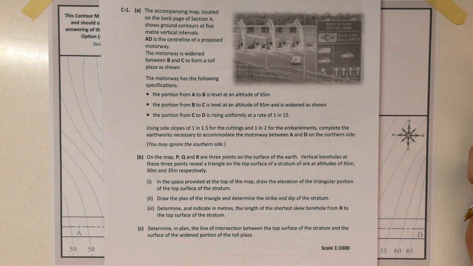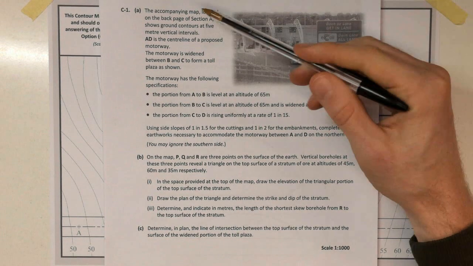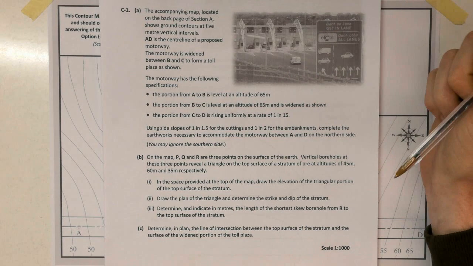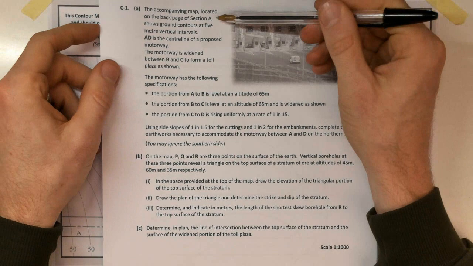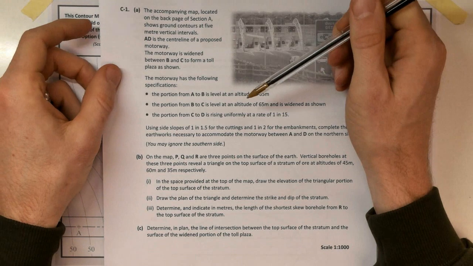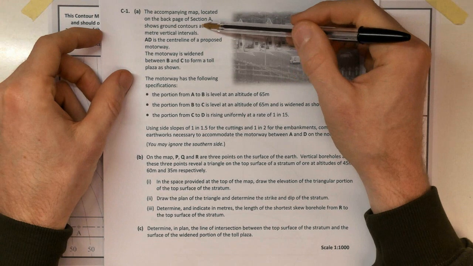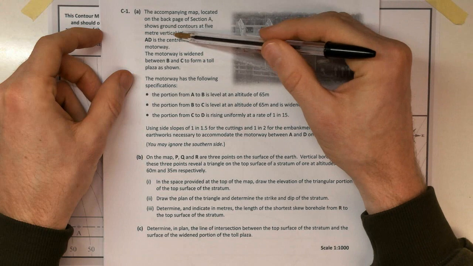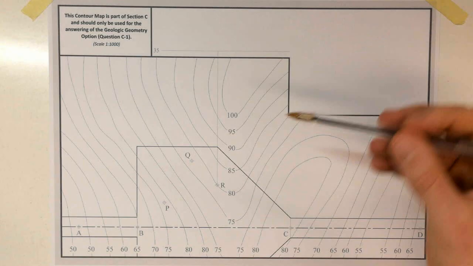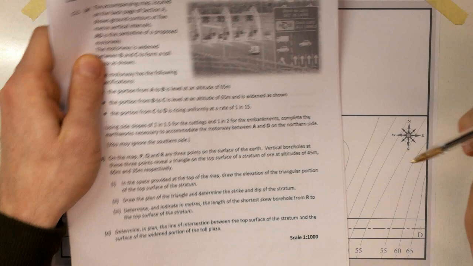Welcome to 2018 Higher Level, Section C. It's the Geological Geometry question, question C1. So, the accompanying map, which would be at the back of your Section C or Section A in the actual exam, shows ground contours at 5 metre vertical intervals. So we've got them in 5s here.